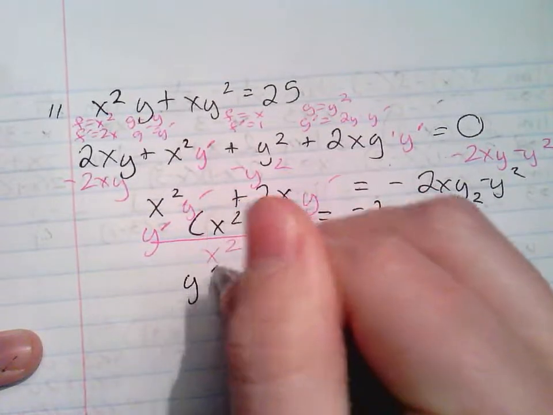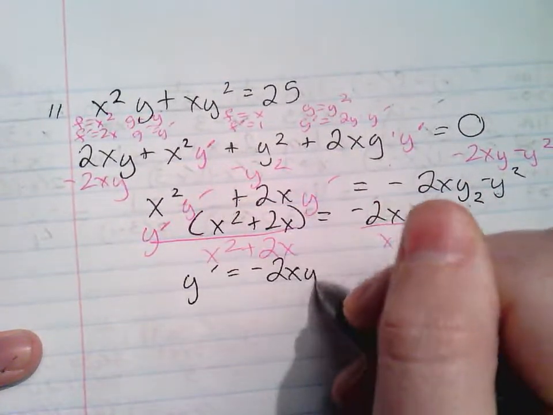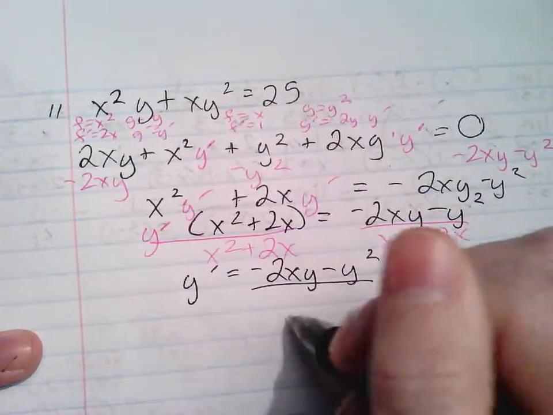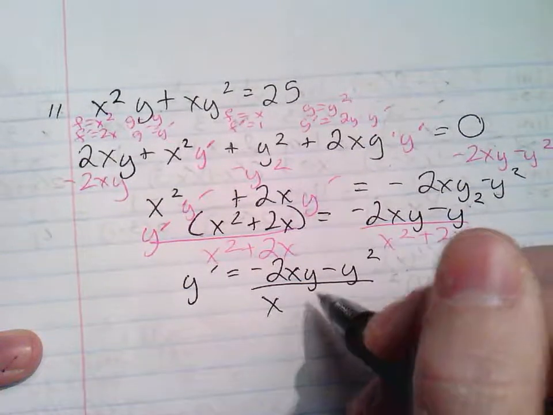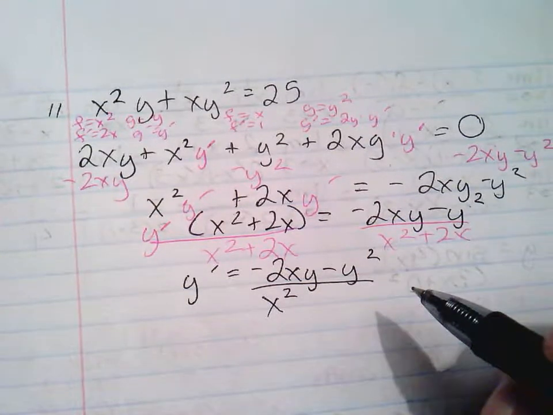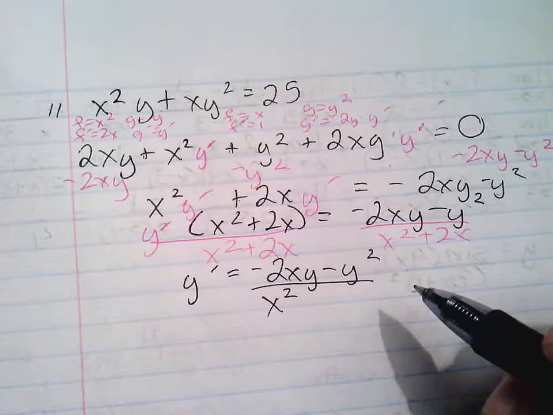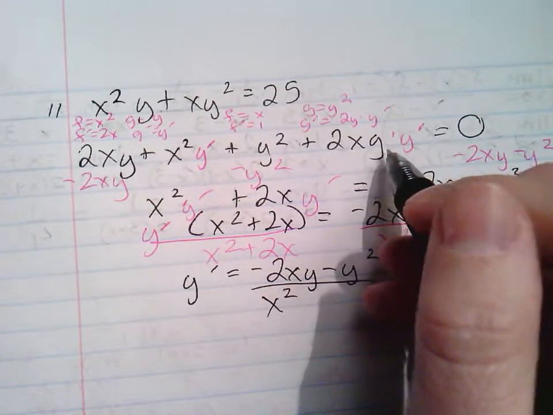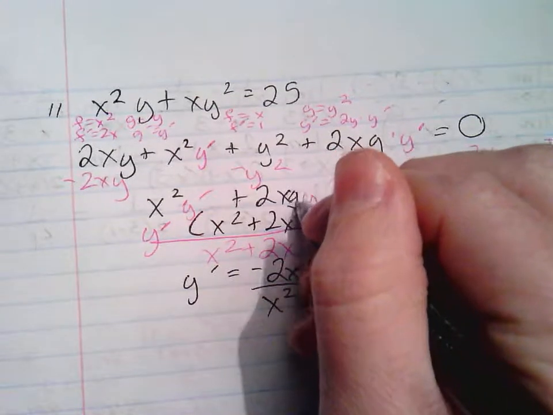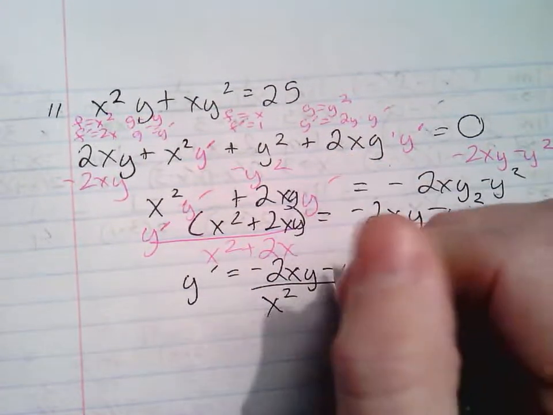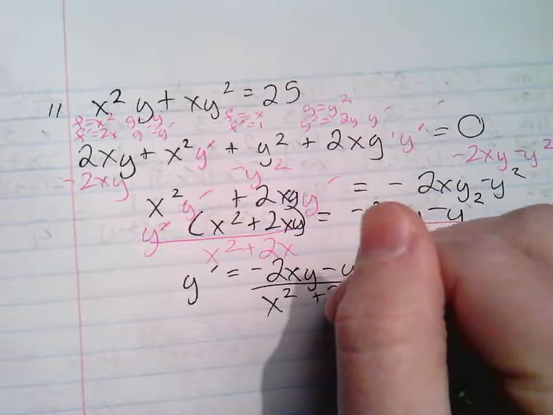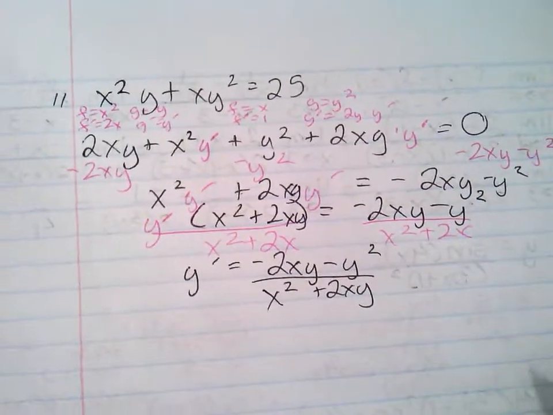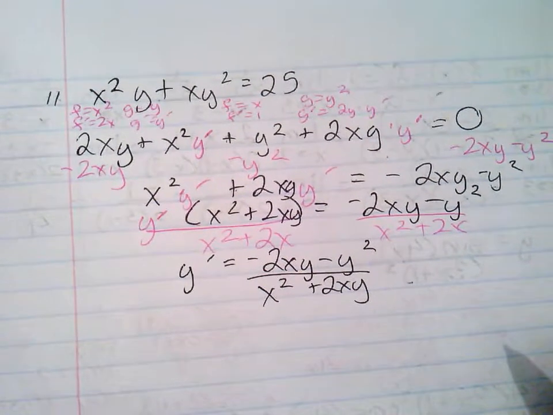y prime equals negative 2xy minus y squared over x squared, I think I messed up somewhere, x squared plus 2x. Oh, that's plus 2xy. Whoa, I almost forgot that one. 2xy, 2xy. Okay, and there's your derivative.